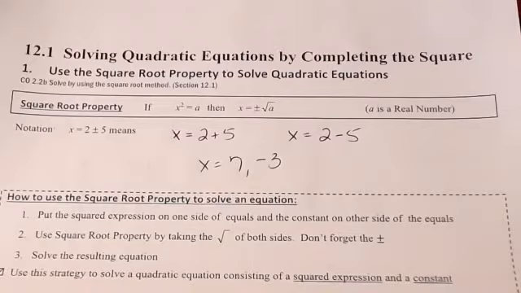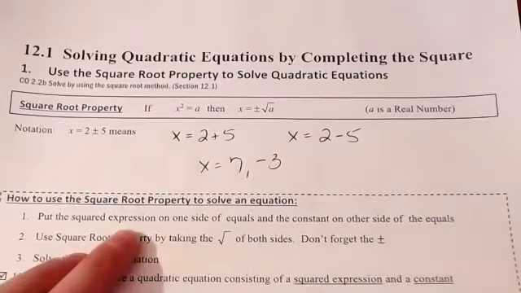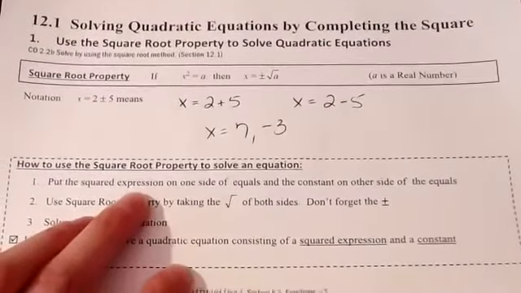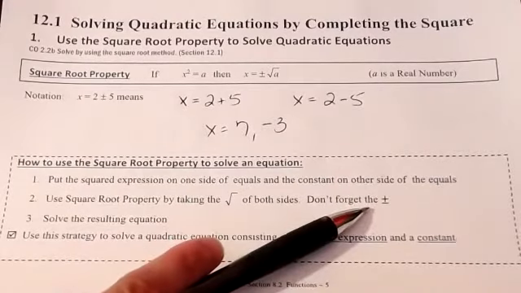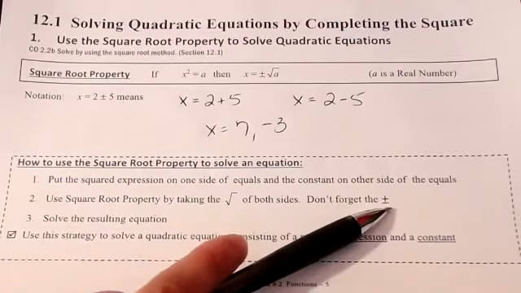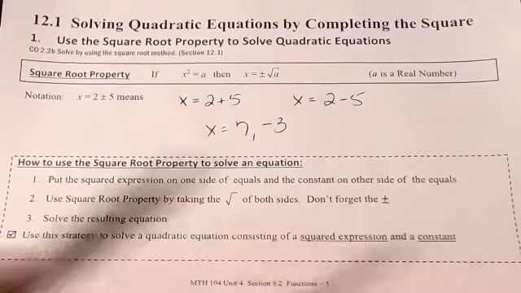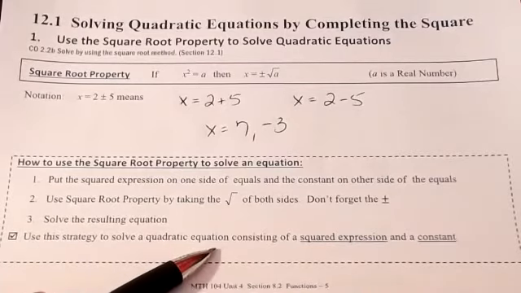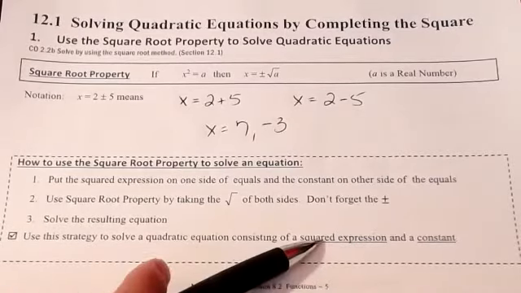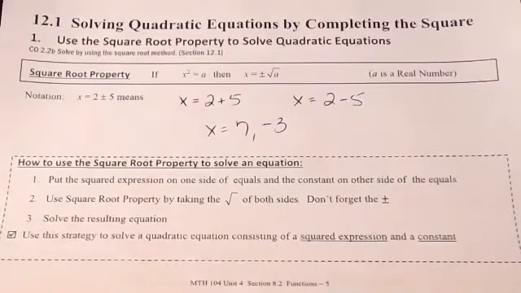When we use a square root property to solve an equation, we essentially want to start by putting the squared expression on one side of the equals and the constant on the other side. So you essentially want to isolate the squared expression. You then want to take the square root of both sides, but you don't want to forget the fact that you need to express your answer as positive, whatever that value is, and also minus or negative, whatever that value is. And of course, you want to solve the resulting equation. You're going to use this strategy if you ever have a quadratic equation that consists of just a squared expression and a constant. Let me show you what I mean by that.